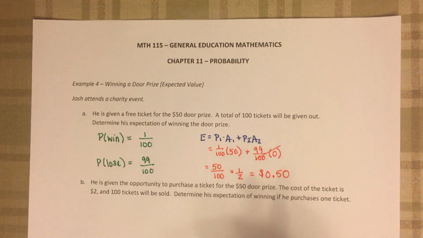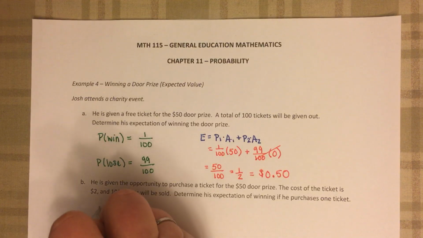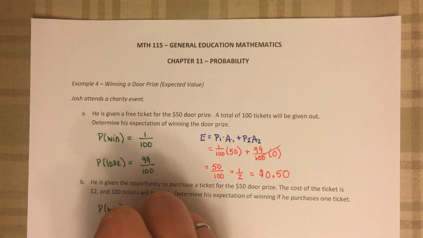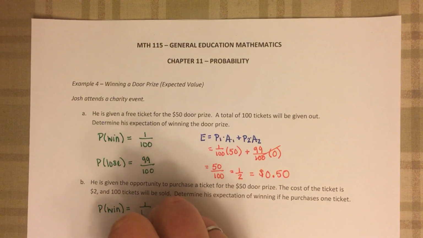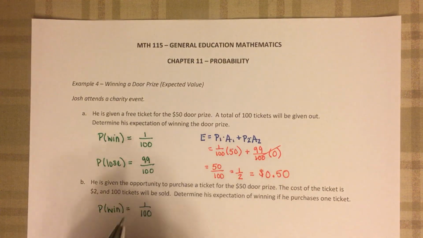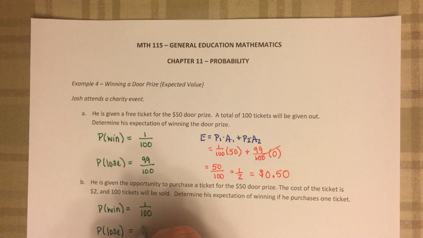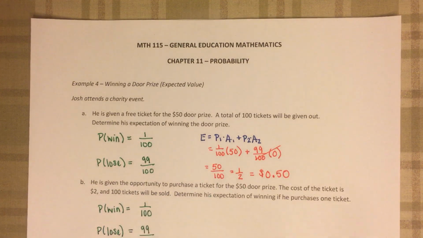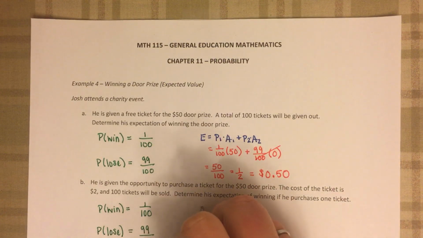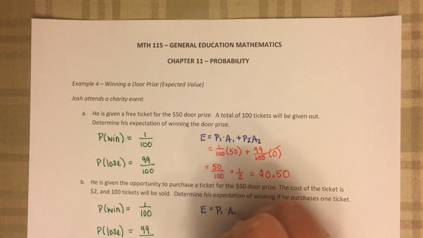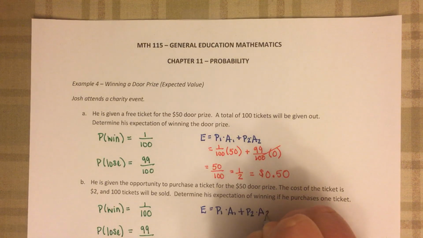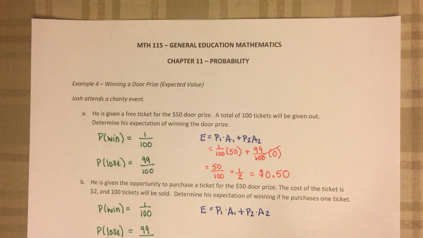Right, for B, the difference between A and B. In A, he is given a free ticket. In B, he has to pay for his ticket. So our probability of winning and losing are still going to be the same. We still have a 1 in 100 chance of winning that $50 door prize. And our probability of losing is still 99 out of 100. So we're still going to use the same formula, E equals P1 times A1 plus P2 times A2. The only difference is there's going to be a slight change in the amounts for our formula for this case.